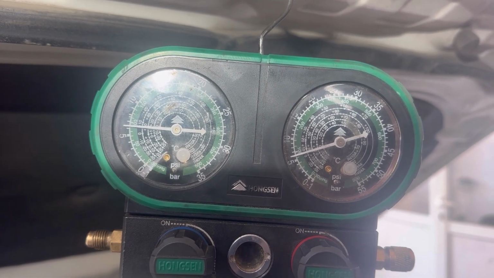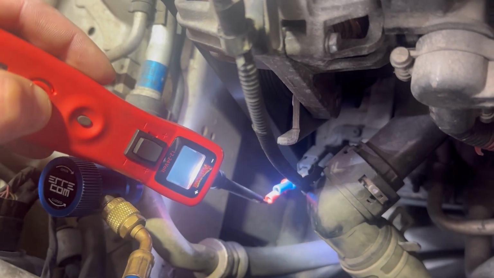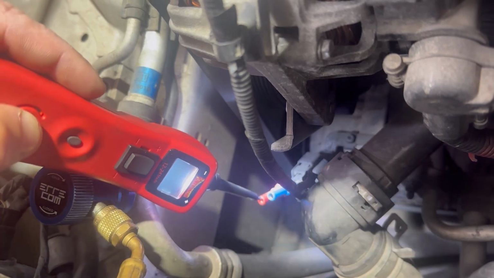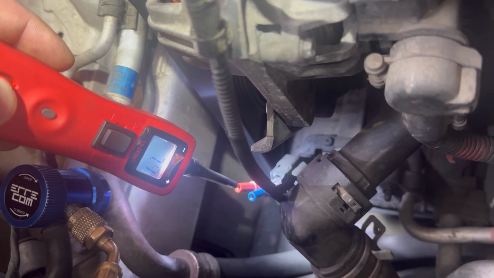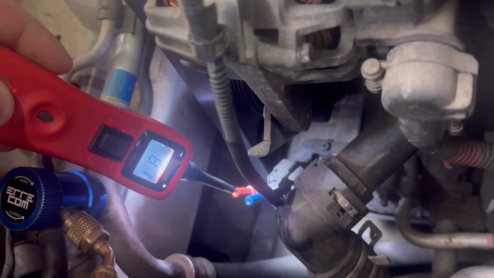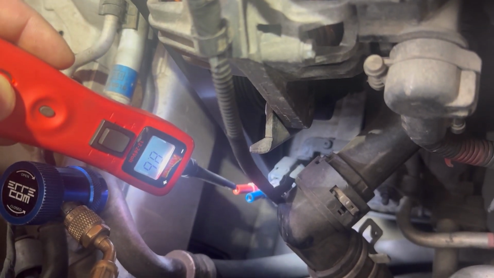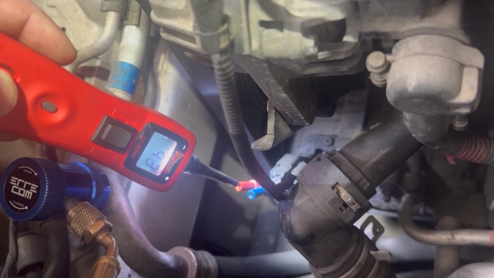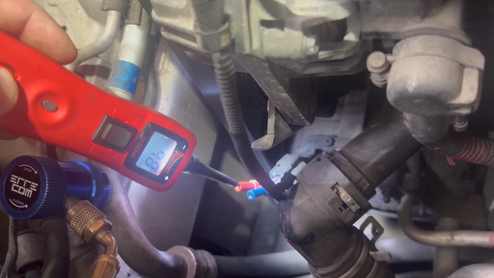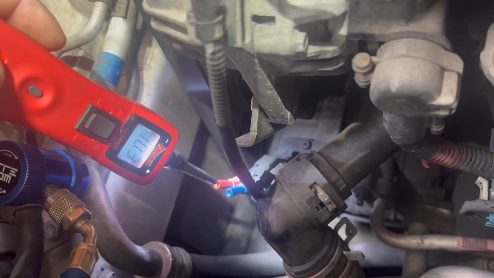But as we can see, there is no change in pressure, so that means there is power going to the AC compressor, but the AC compressor is not working. When the AC is on and there is no power going to the AC compressor and it's showing us ground on both wires, that means there might be a blown fuse or blown relay or something else, maybe the low pressure switch or high pressure switch.